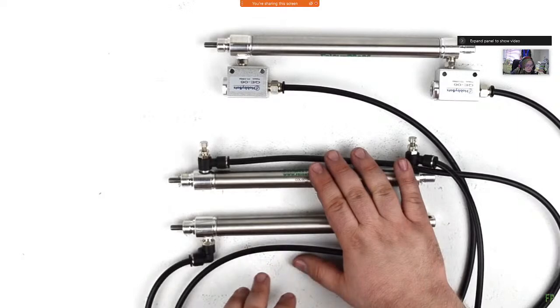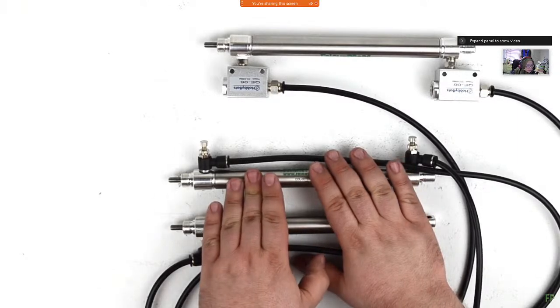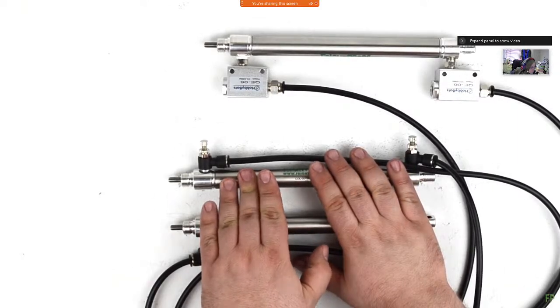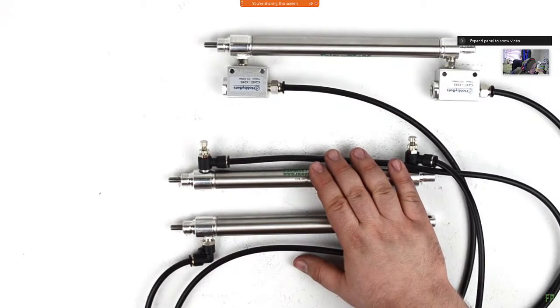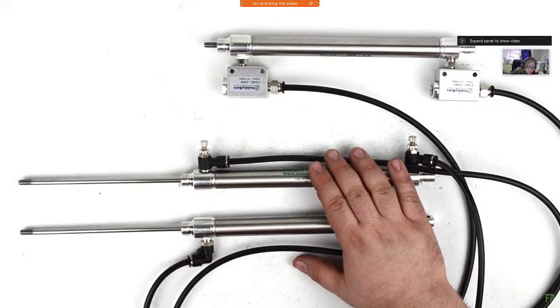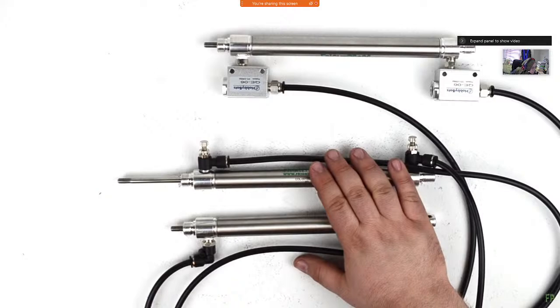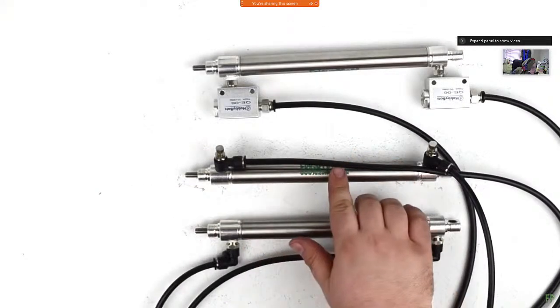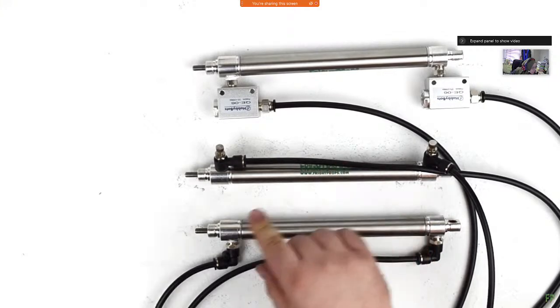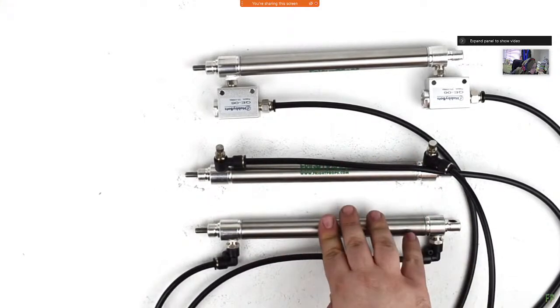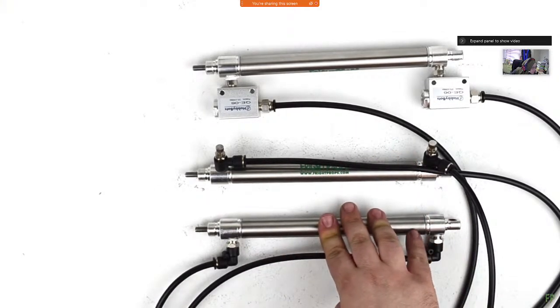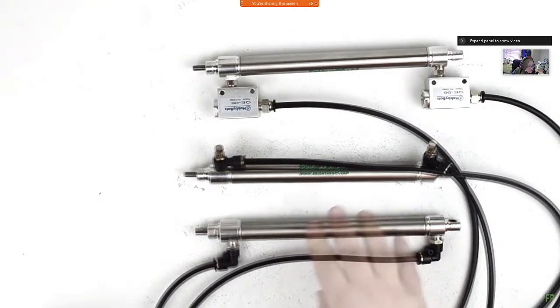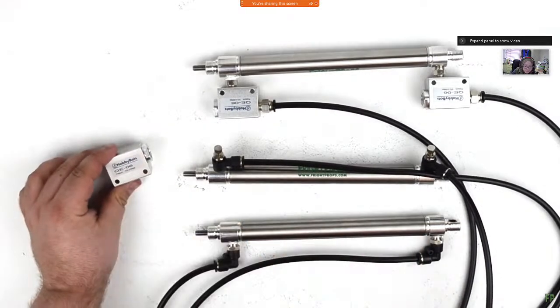So here we can compare a cylinder that is not metered at all to one that we have flow control fittings on and see the difference in speed we can achieve. So we see that it's easy to slow a cylinder down, but what if you want to speed it up? What if the speed of the cylinder by default is not fast enough? You want to get more quick movements out of it. Well, that's where something called a quick exhaust valve comes into play.